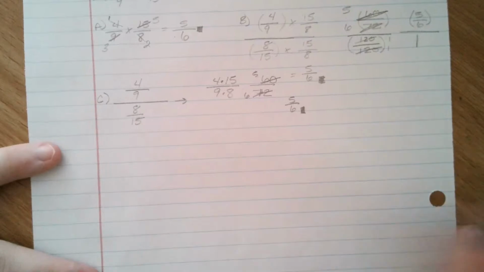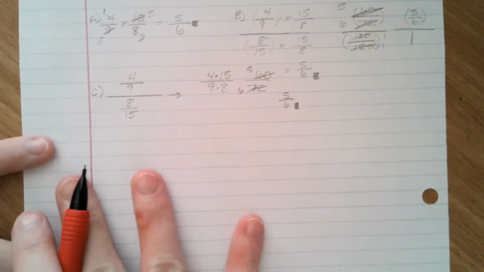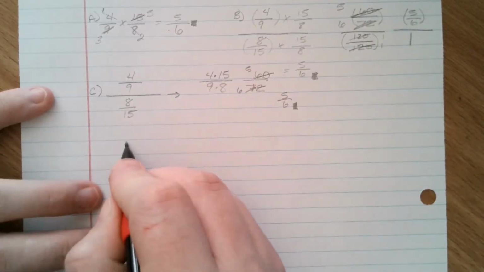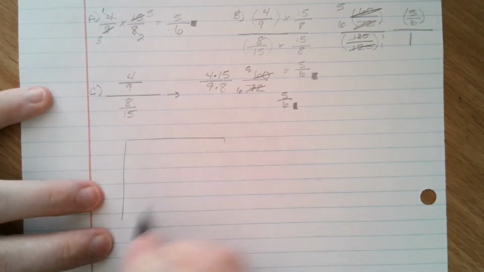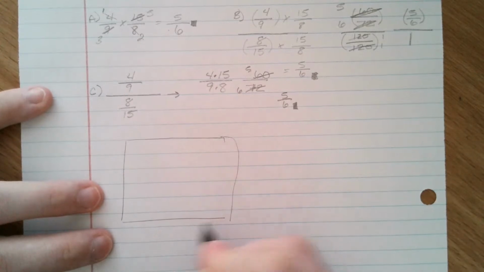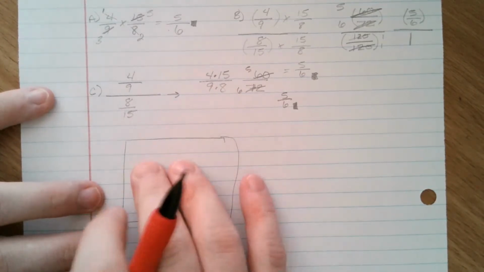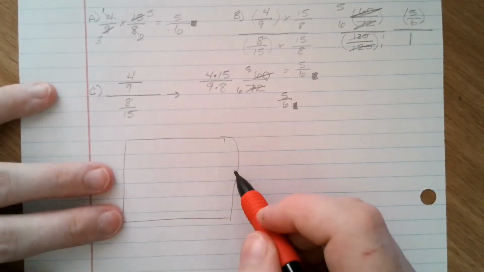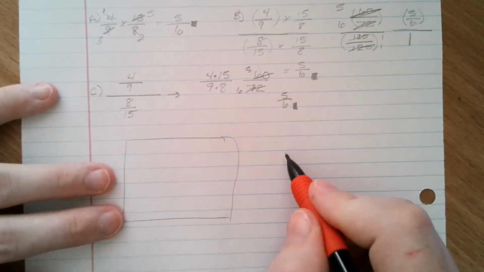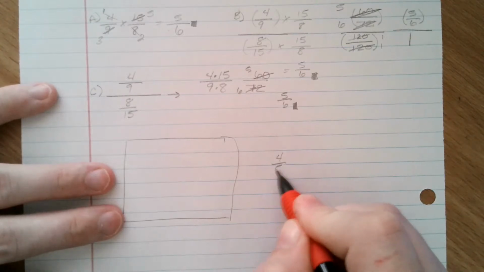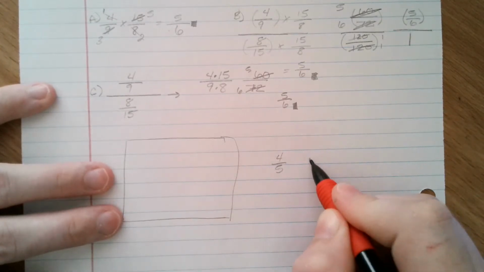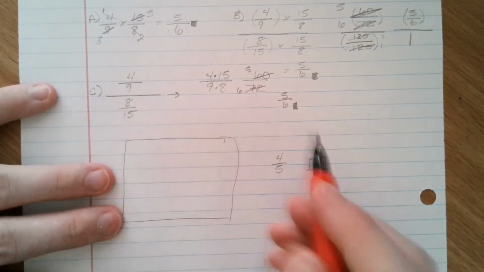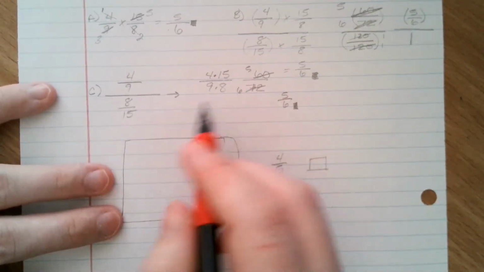So why do we divide fractions? Let us think, if we have a box, just some arbitrary square, and we're trying to fit, let's say, 4/5 of some piece of box in here. Well, first we want to know the area, whatever that is provided.